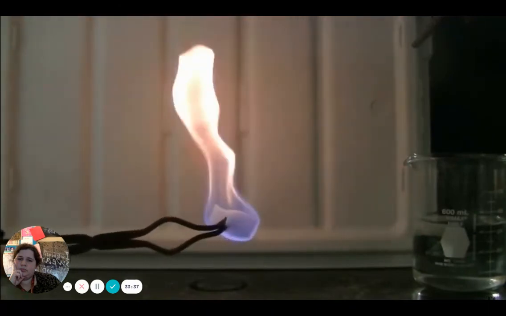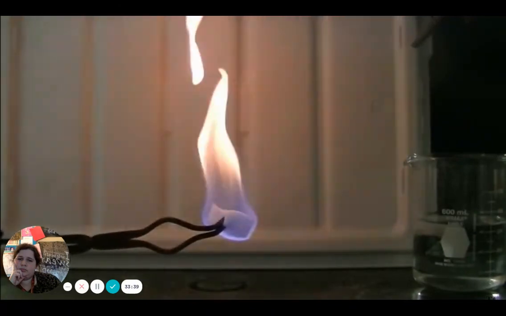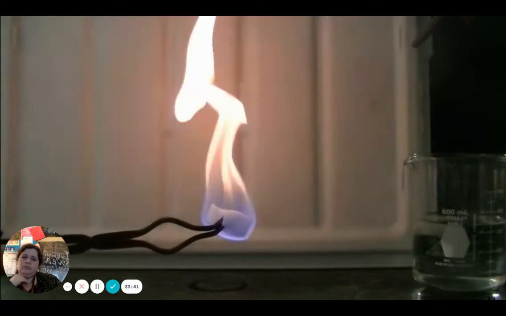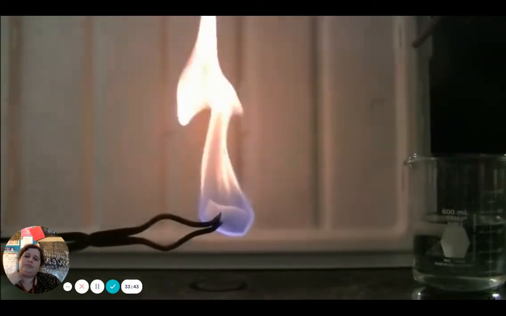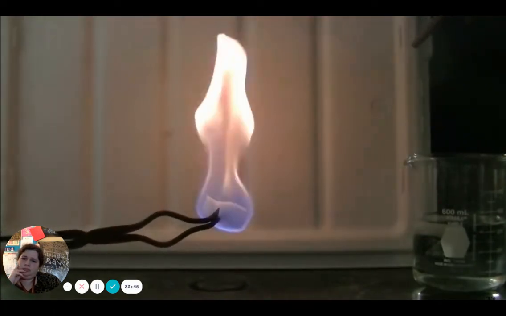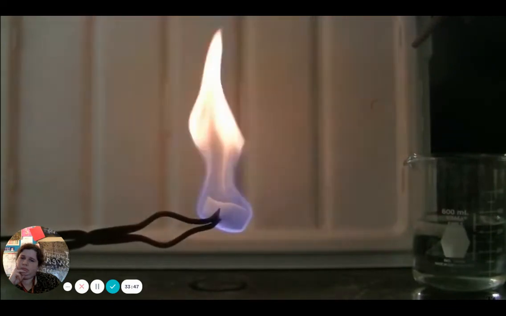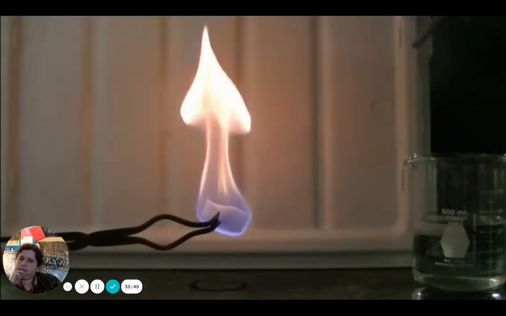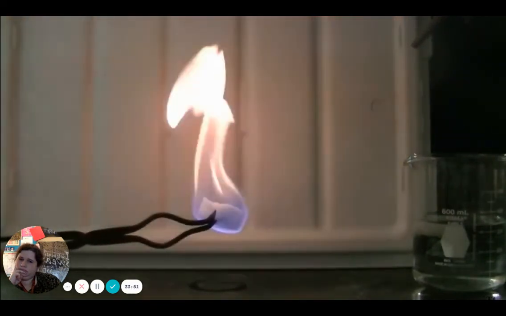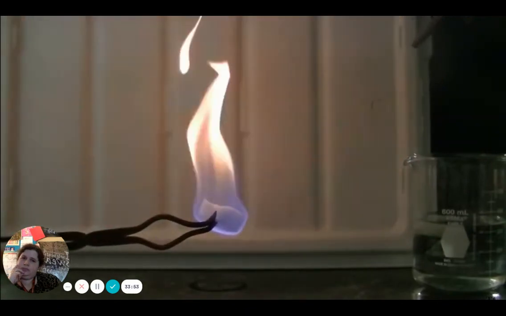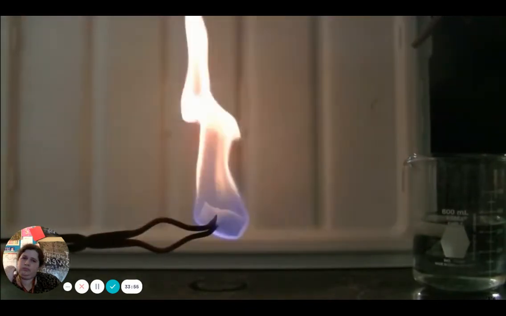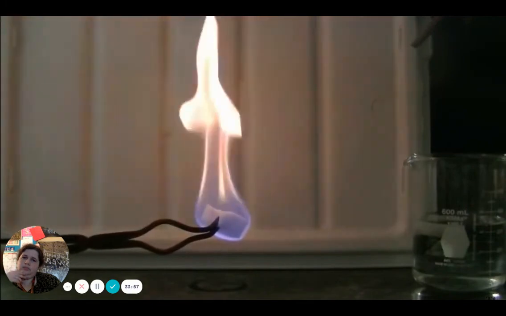But if you look down near the bottom of the flame, right around the sponge, you'll notice that the flame is blue. So at the bottom, when the fuel is first burning, it's burning completely. But as the flame rises, it gets a little oxygen deficient, and it's a little more difficult for the fuel to combust completely.